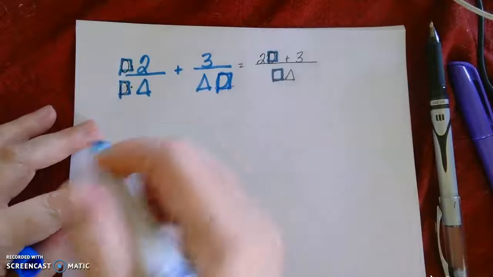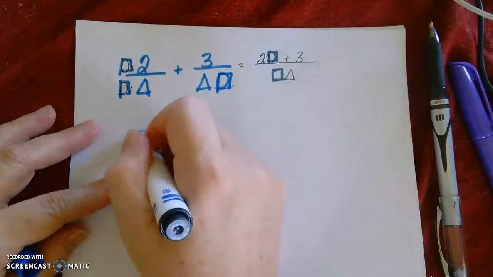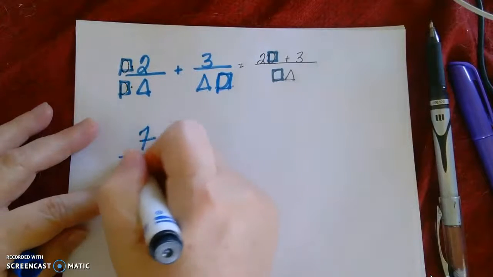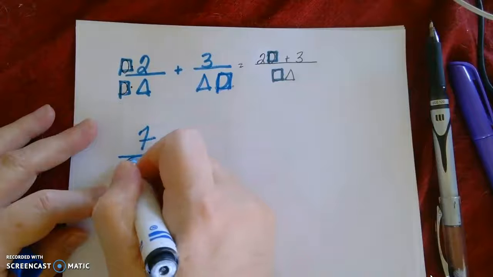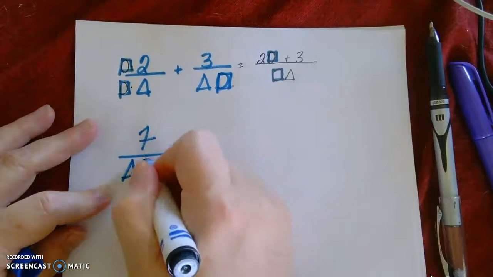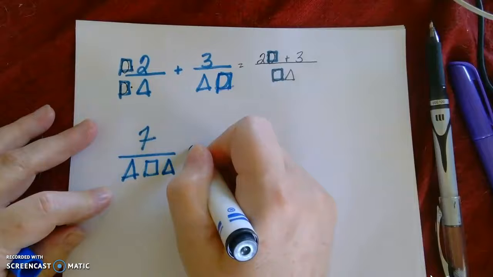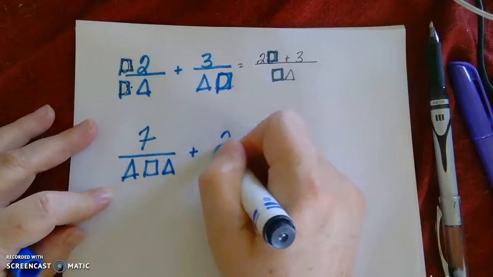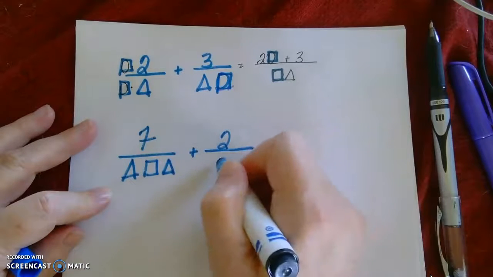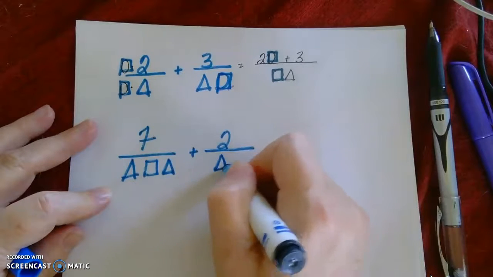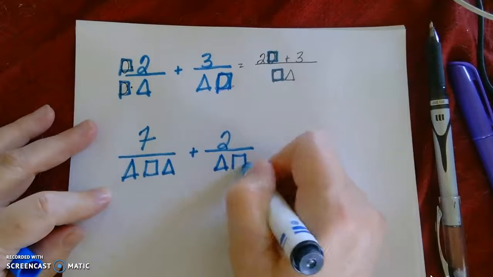Okay, so what if I have 7 divided by triangle, square, triangle plus 2 divided by triangle, square.